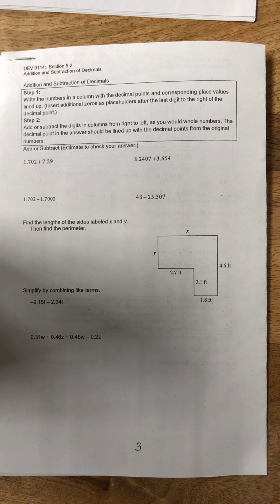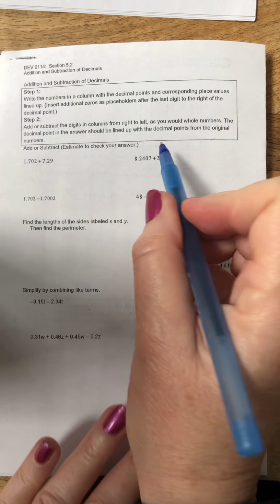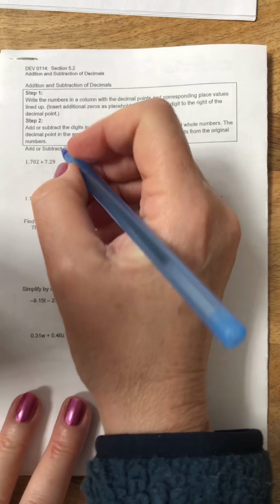This is section 5.2, addition and subtraction of decimals. So when we add and subtract decimals, we're going to rewrite the numbers in a vertical column, lining up the decimal points. And then we'll add or subtract the digits, and we will place the decimal point in the answer to be lined up with the decimal point in the original numbers.